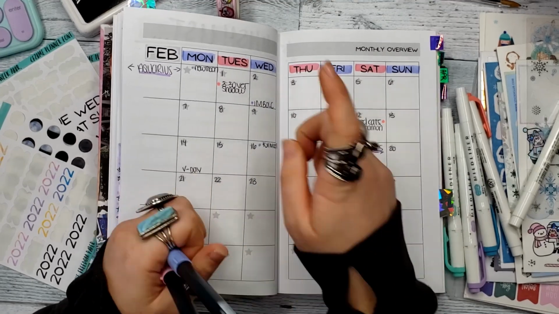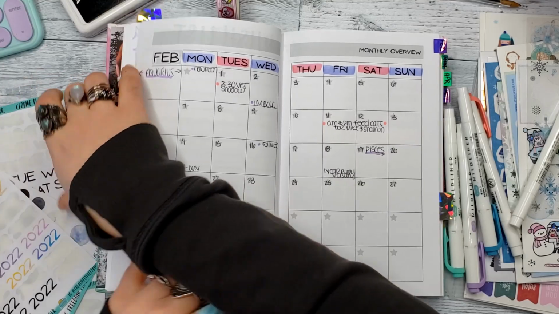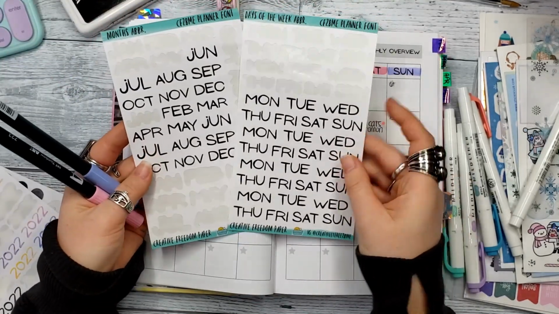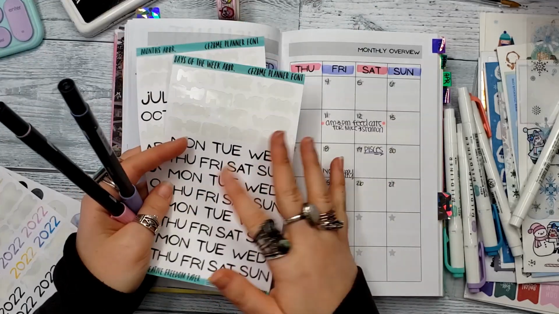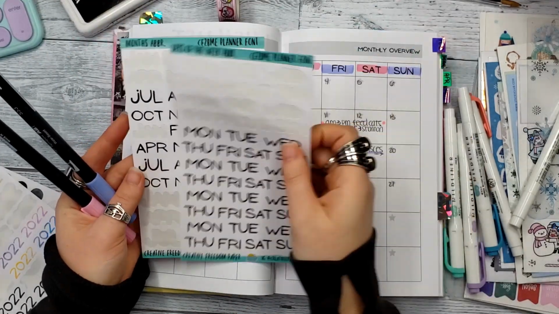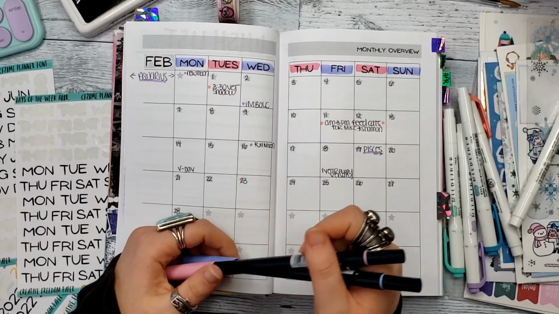I had already stuck my February sticker here. These stickers match the planner font, and you can find them in my shop. There's months, and there's days, and there's numbers, which I don't have with me, but those are there to be used if one so wishes.